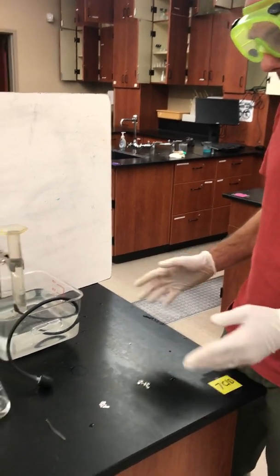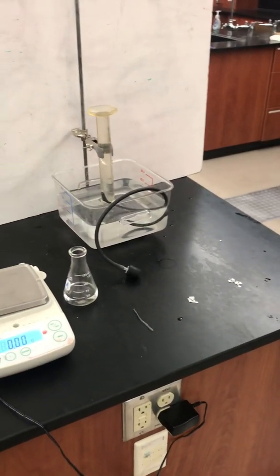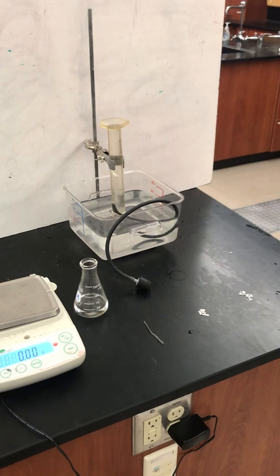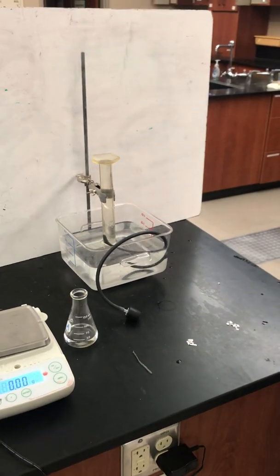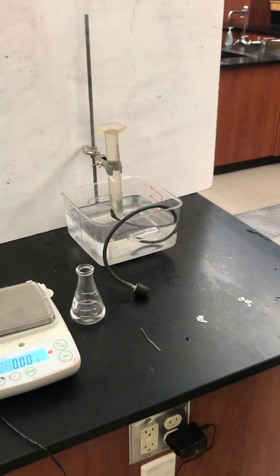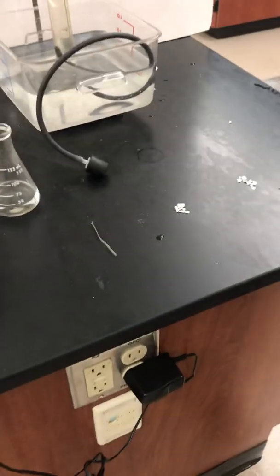This is a reaction between magnesium and hydrochloric acid. For this reaction, there's three options for what you can manipulate. One of those options is the surface area of the magnesium. This gives you an idea of how you could do that.